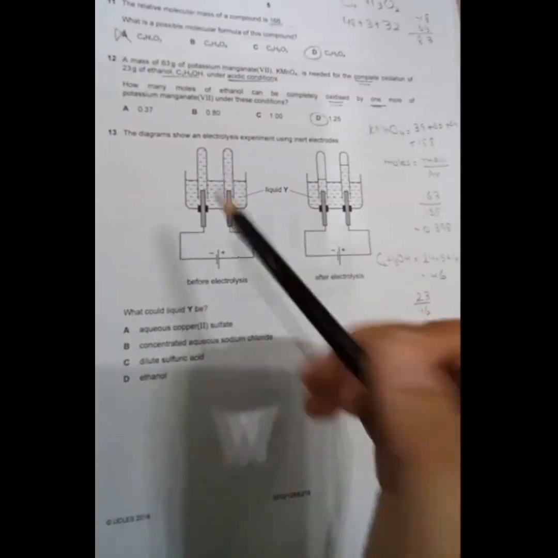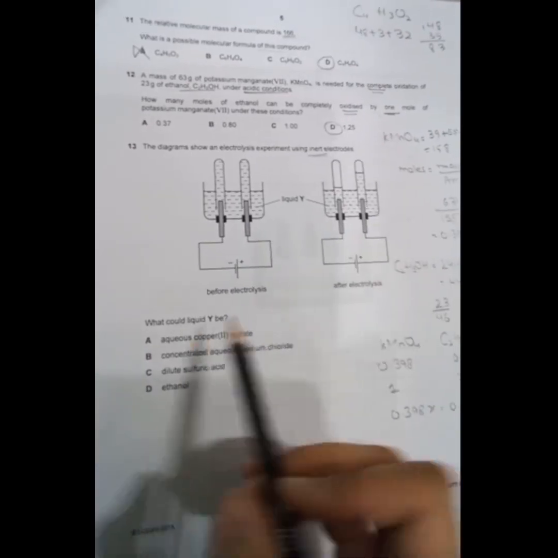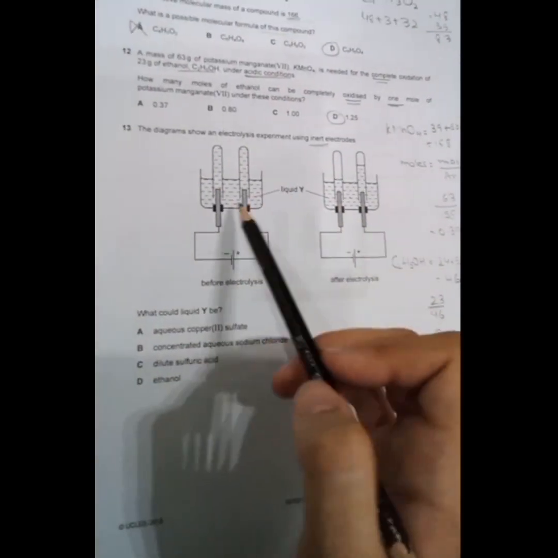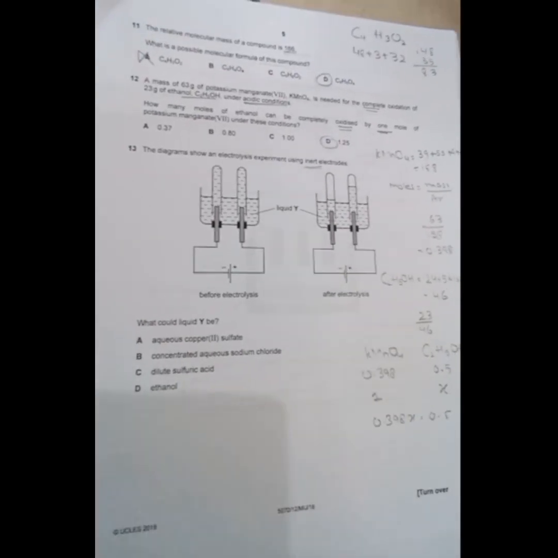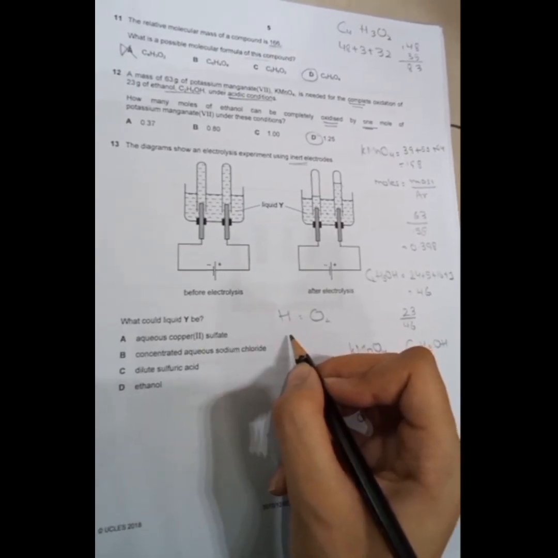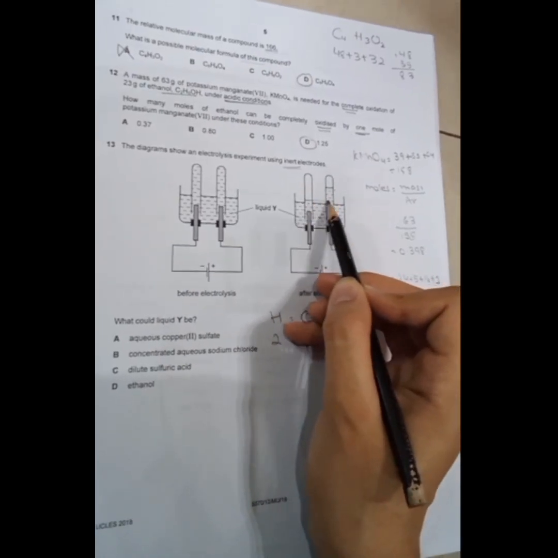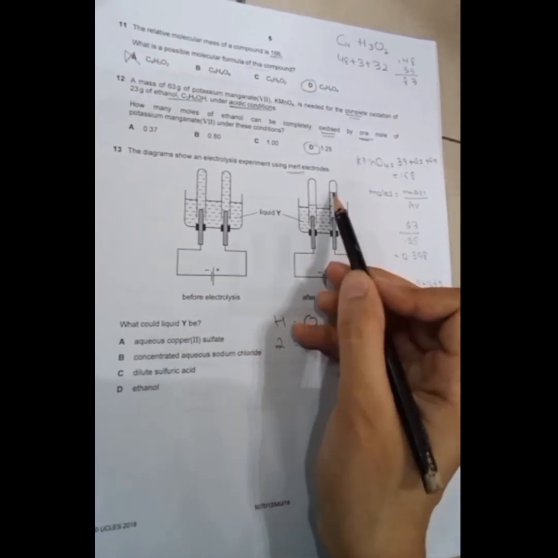Moving on, the diagram shows an electrolysis experiment using inert electrodes. What could liquid Y be? So we can see that this was before electrolysis, and after electrolysis this is the volume of gases that was collected. There's one thing that you have to memorize, and that is the ratio of hydrogen to oxygen is always 2:1. So these two gases are produced in this ratio. It can be seen that this is like 1, this is 2. The double of this is the double of this.